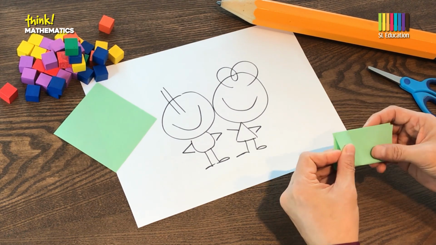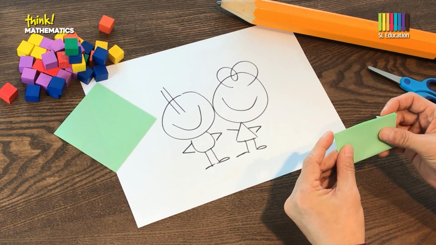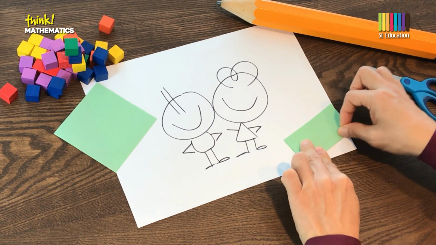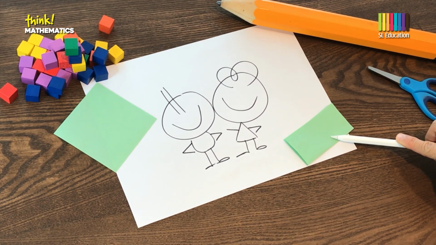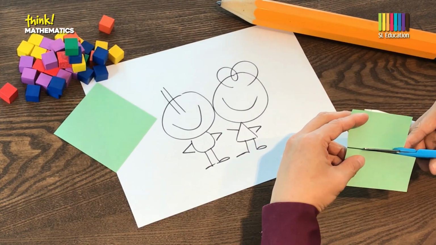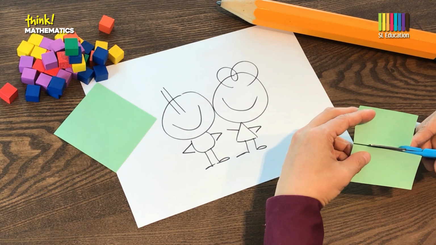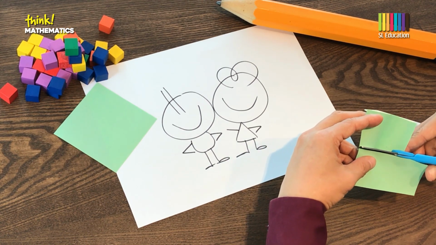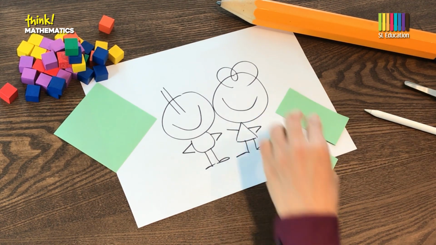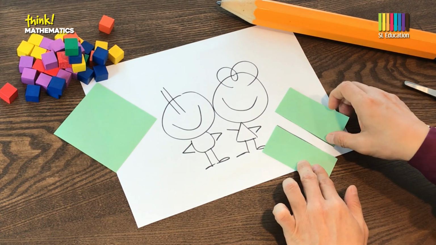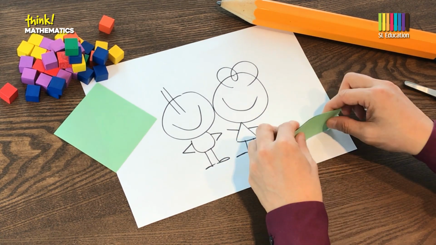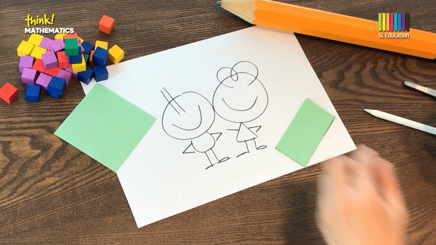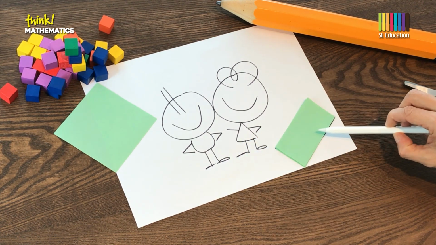And when we fold, this must happen. If the two pieces are the same amount of paper, we can also check by cutting them out. We can cut them out and then put one piece on top of the other. And if the two pieces are the same amount of paper, this will happen.